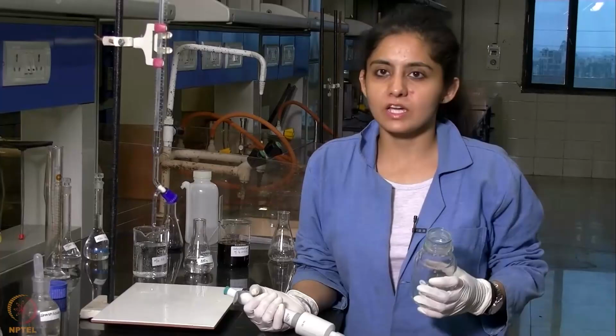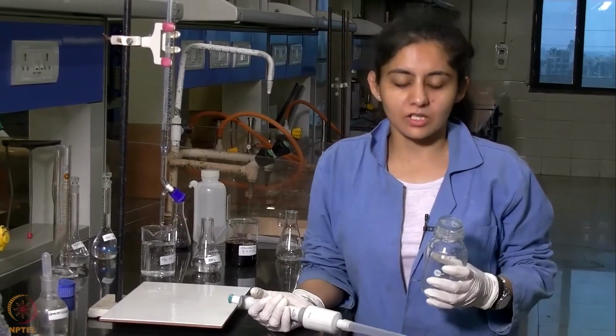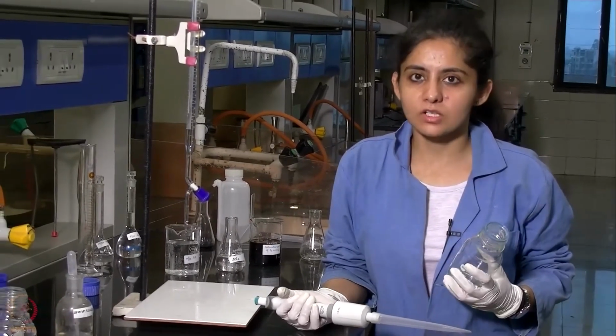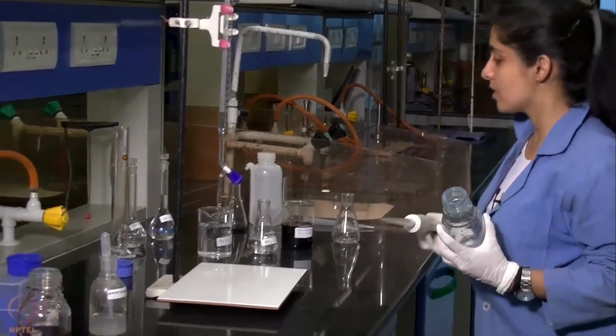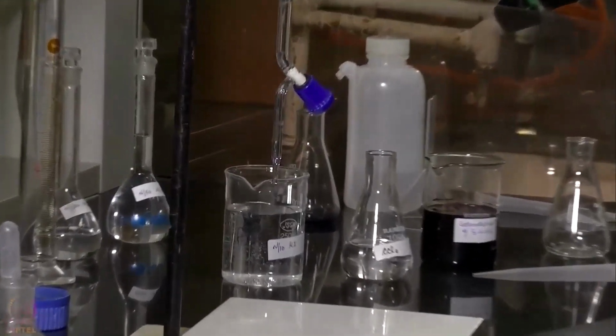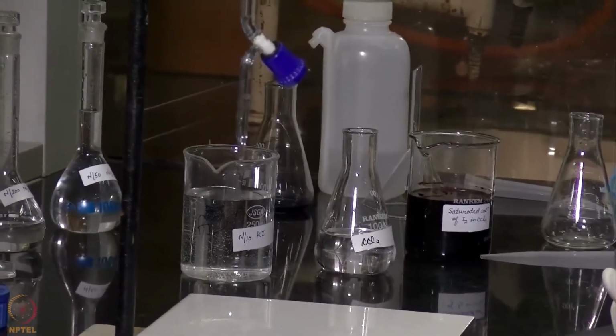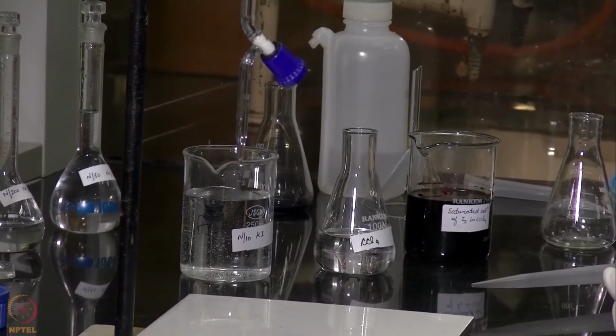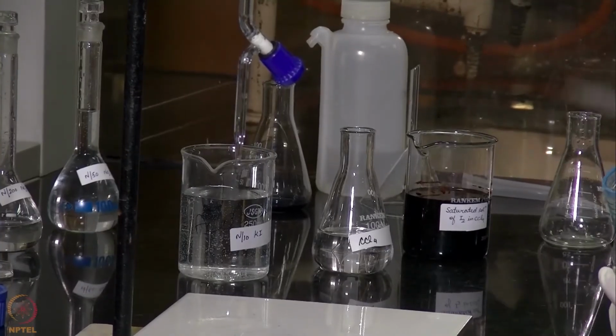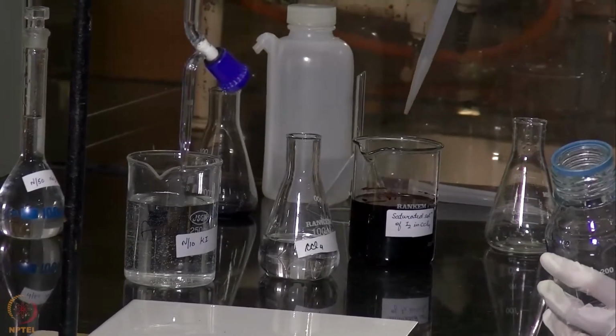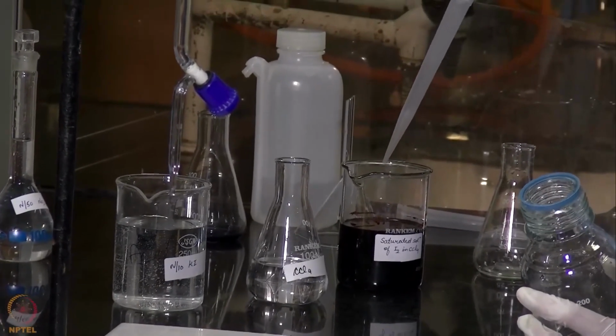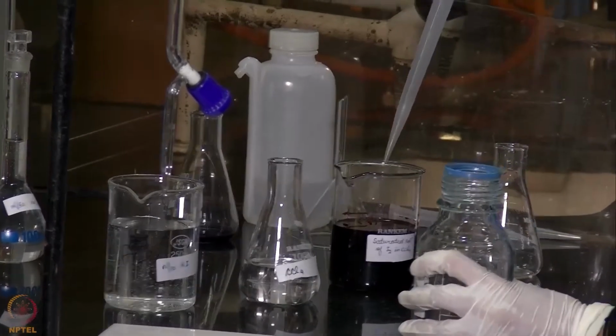In the next part of the experiment, we will be determining the equilibrium constant of the reaction. For this purpose, we have these three solutions, which are the saturated solution of iodine, CCl4, and N/10 KI solution. We will be taking out 20 ml of saturated solution of iodine in this stoppered bottle.